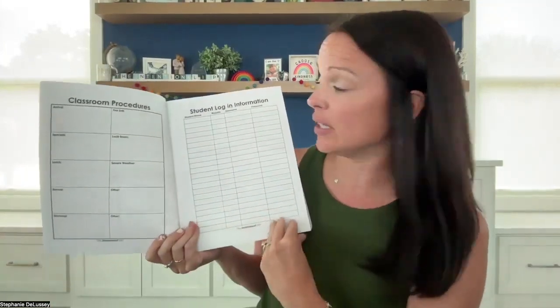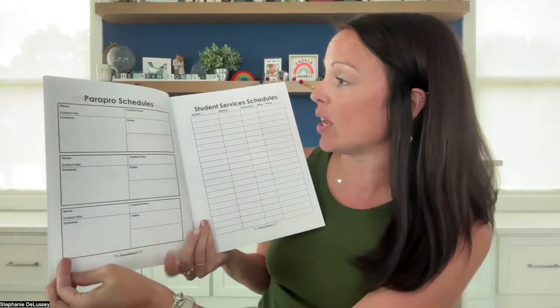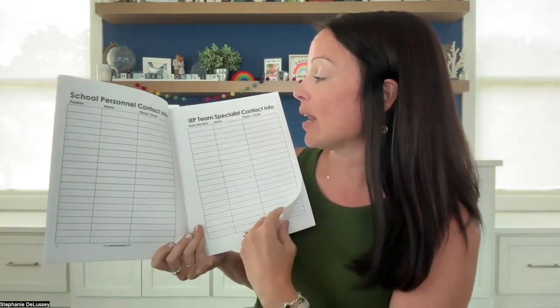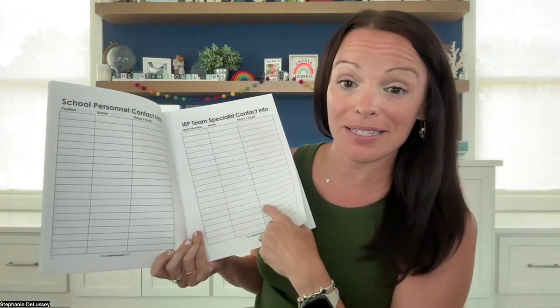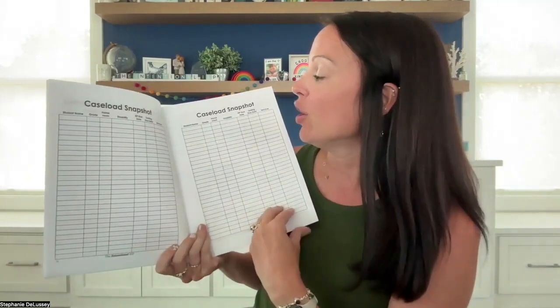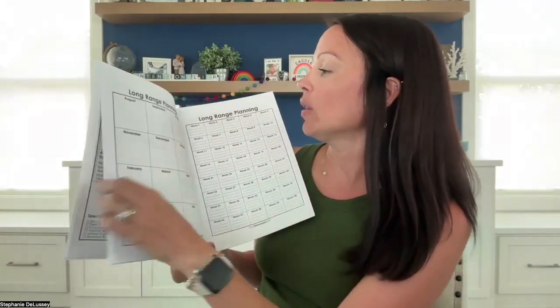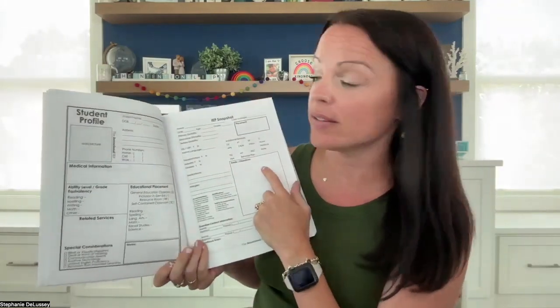But you have your table of contents, your classroom information pages, your classroom procedure pages, student login information, paraprofessional schedules, student services schedules, school personnel contact information, as well as IEP team specialist contact information, your caseload snapshots, and then student profile pages. There's quite a few of these that go along with the IEP snapshot. Because they are front and back, if you need more of them, you could easily take one of these out and print more.